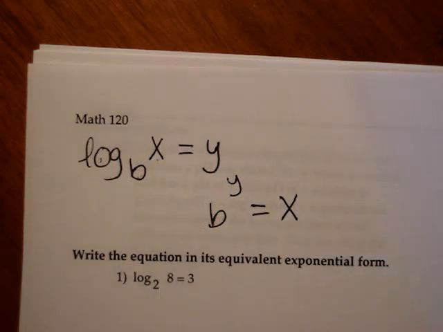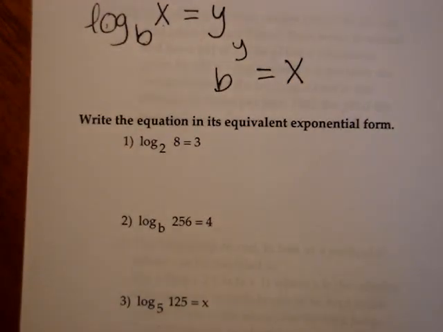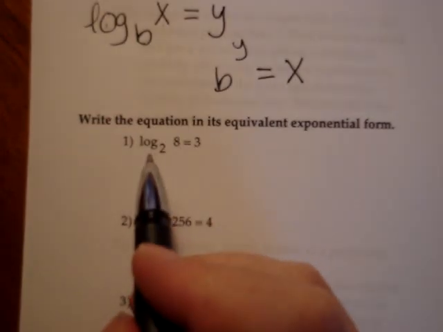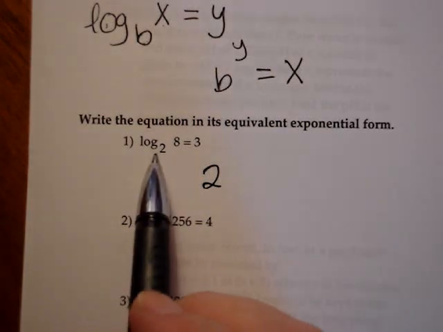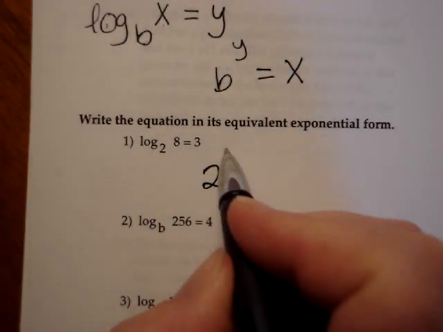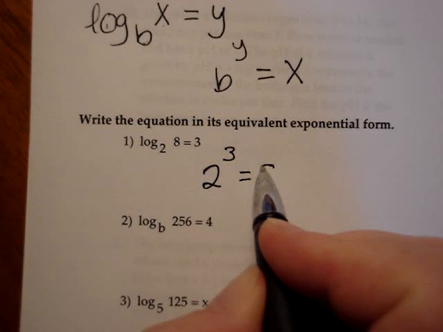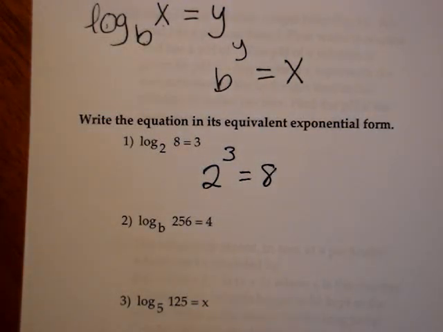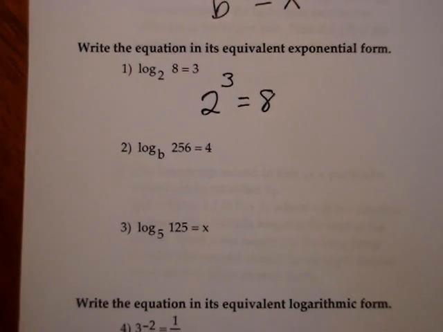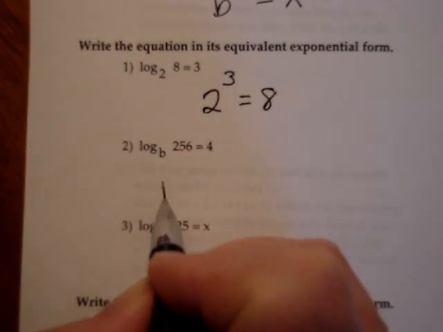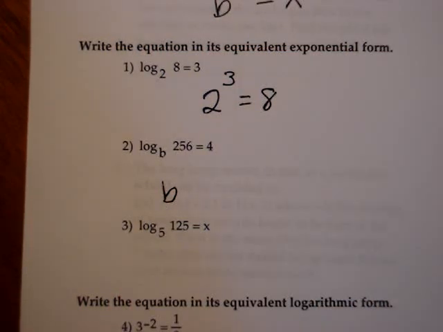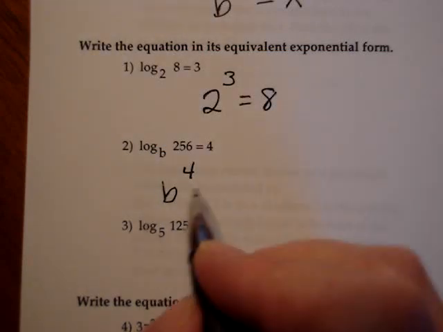And the first several problems are just about going back and forth between log notation and exponential notation. Okay, so number one, our base is 2. The exponent we're putting on 2 is 3, and that will equal 8. And is that true? 2 to the third equals 8? Yep, it is. Okay. Number 2, our base is b. Oh, we don't know what the base is this time.